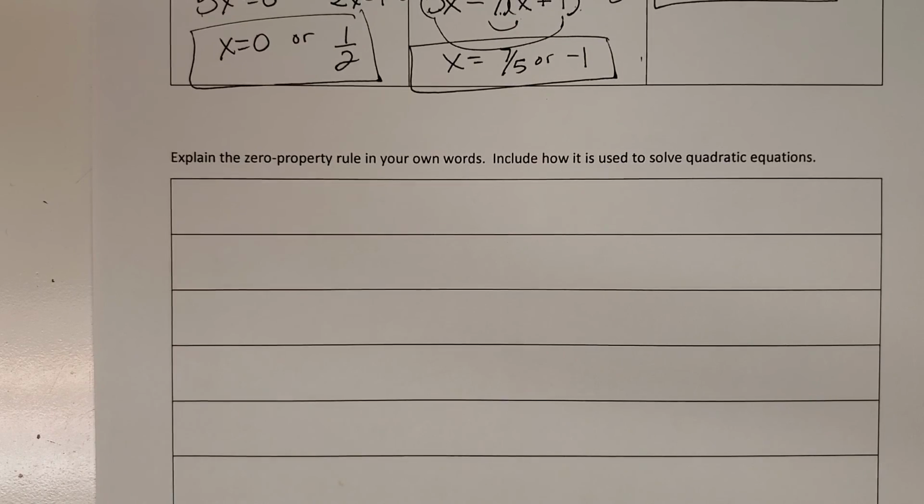So for your homework, you will have to explain the zero property rule in your own words and include how you would use that to solve equations. So we kind of talked about that a little bit.